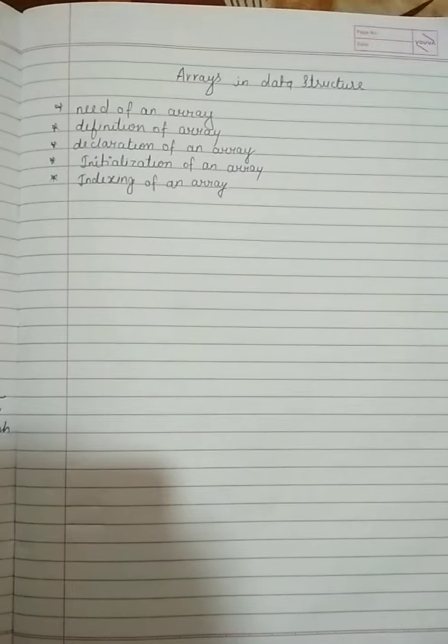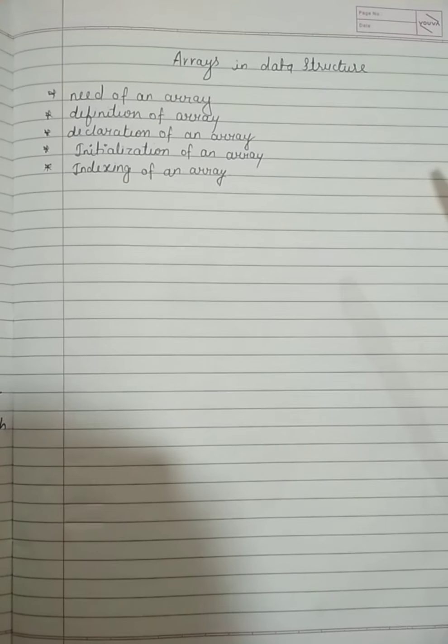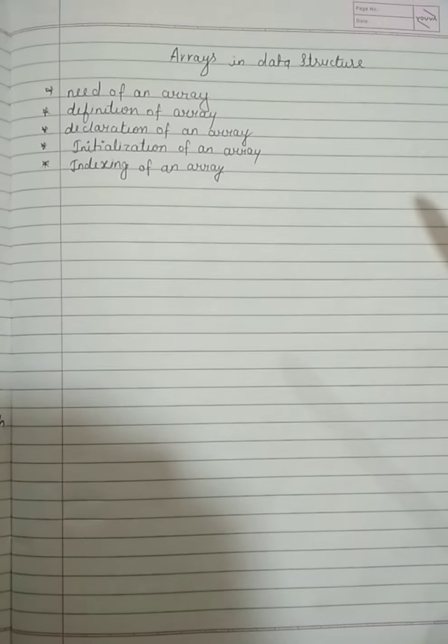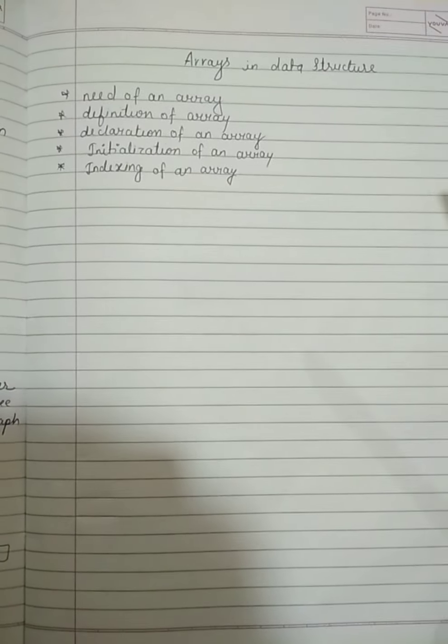So the topic is arrays in data structure. In this video, we will learn about need of an array, definition, declaration, initialization and indexing of array. So let's start.